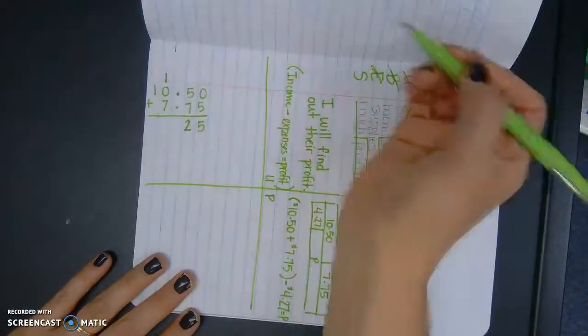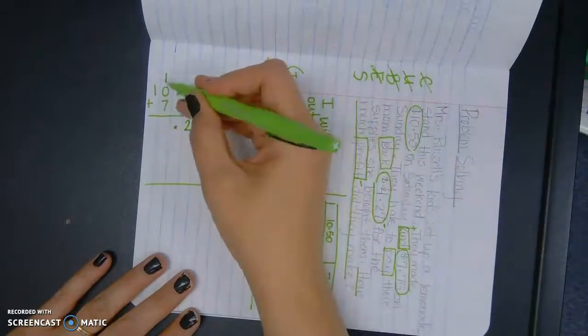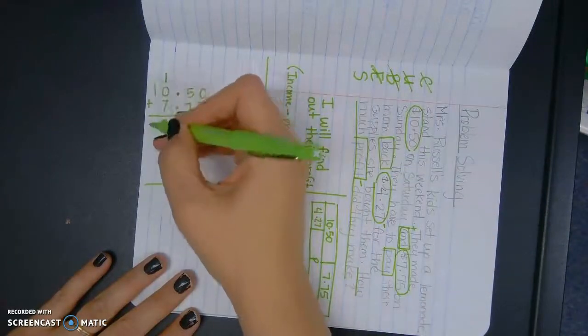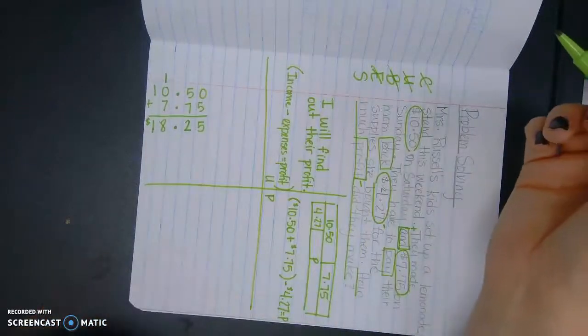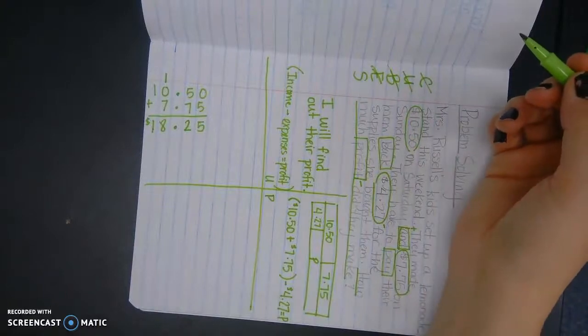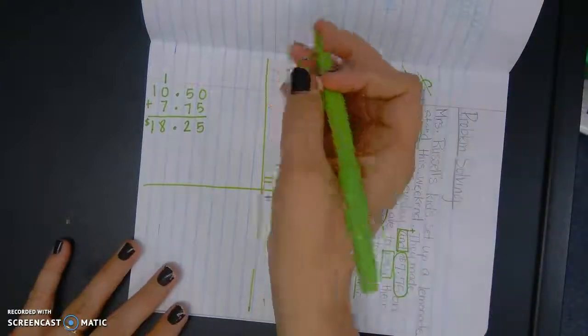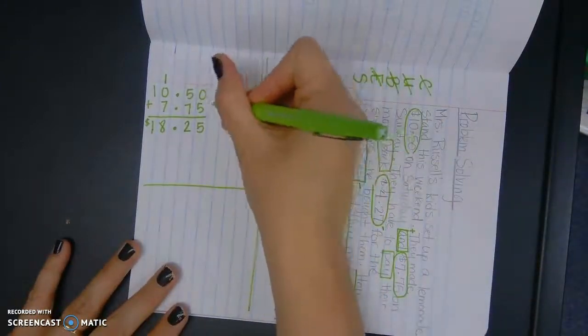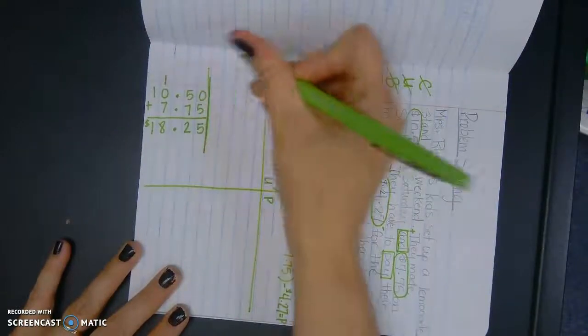1 goes over here in your ones place. Bring down your decimal. 7 plus 1 gives me 8. All right, so their total income was $18.25, but now they've got to pay me back with the expenses that I spent on their supplies. So let's see if I have enough room. Barely. I'm going to draw a line here to kind of separate it.